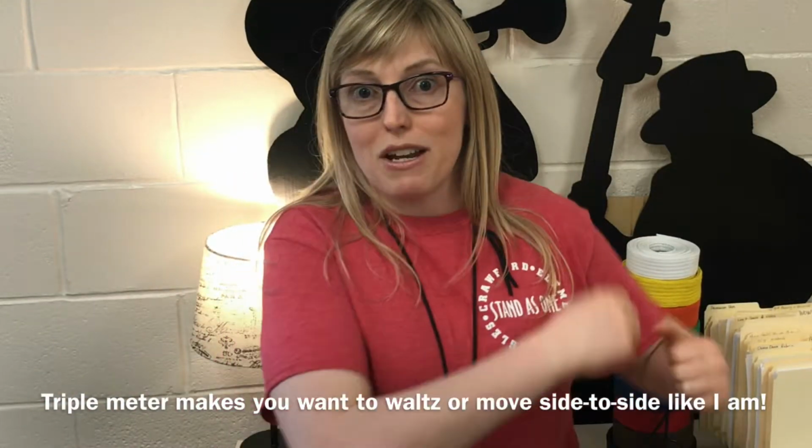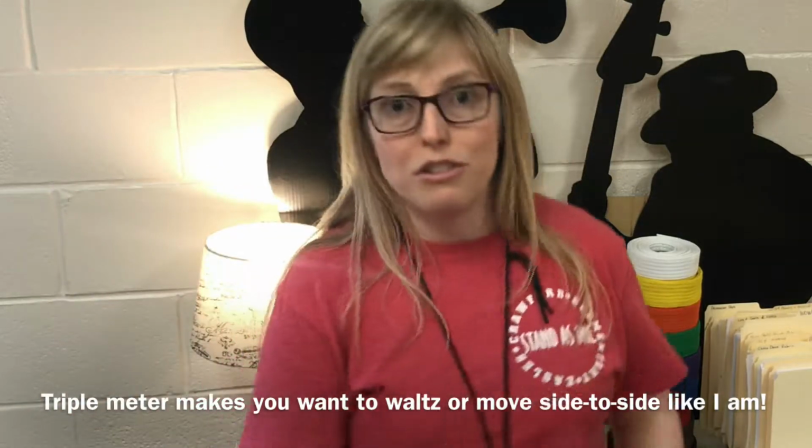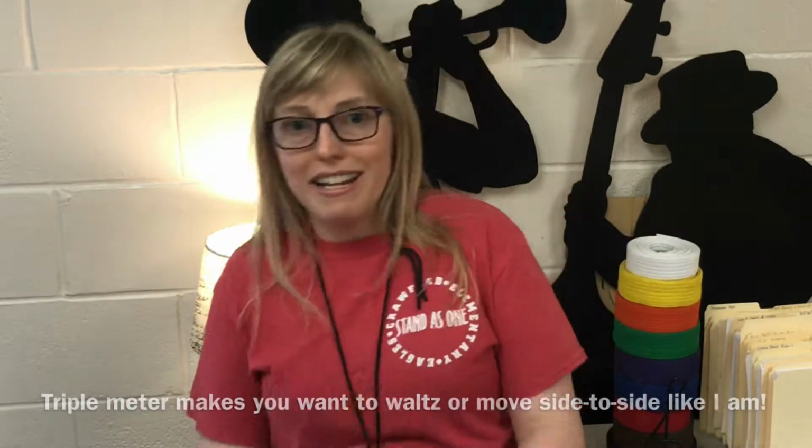Even if it's slower, it might go 1, 2, 3, 1, 2, 3. But it makes you want to dance like that. So that is how you tell the difference between the 2 meters, duple meter and triple meter. I hope this helps you out.